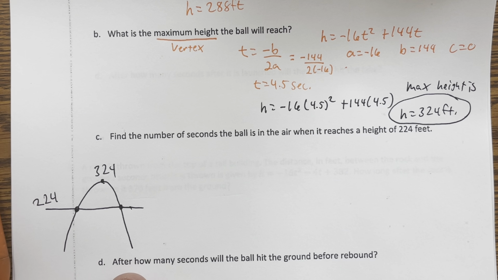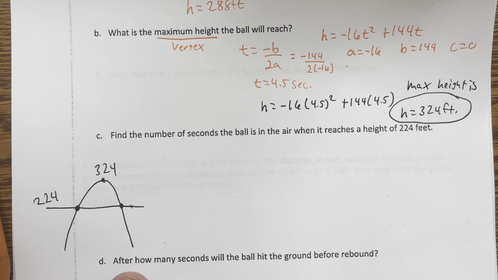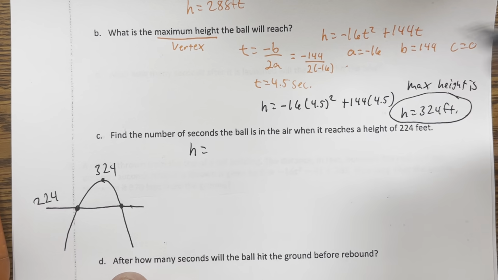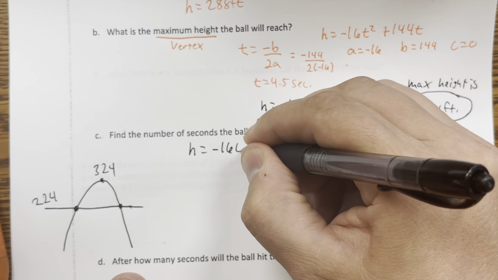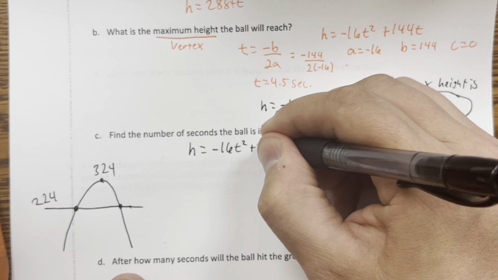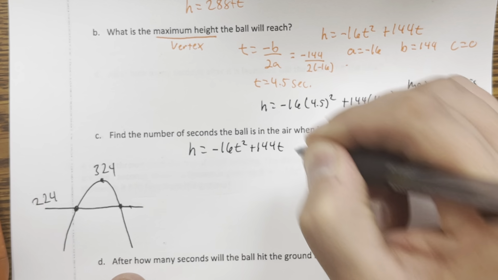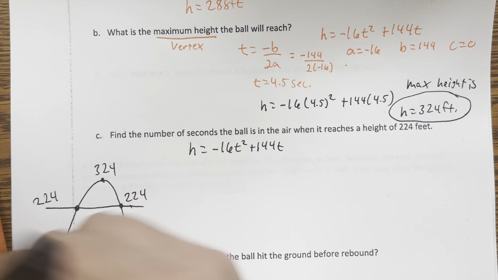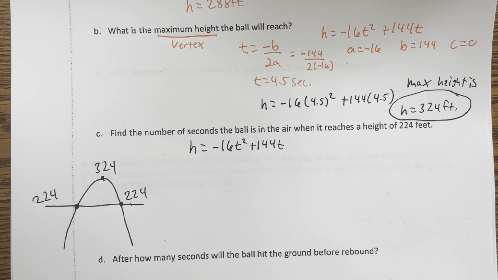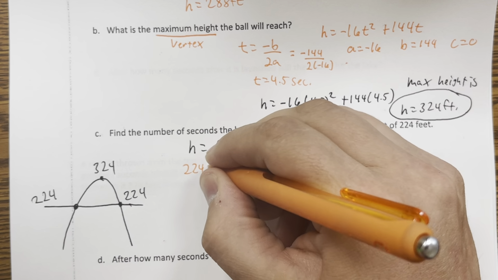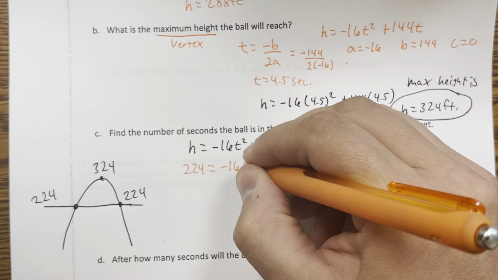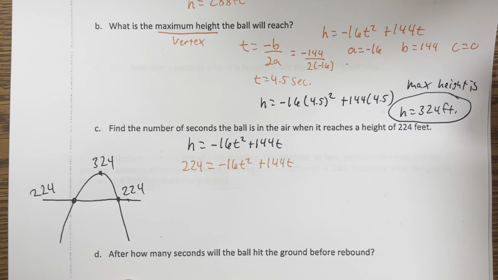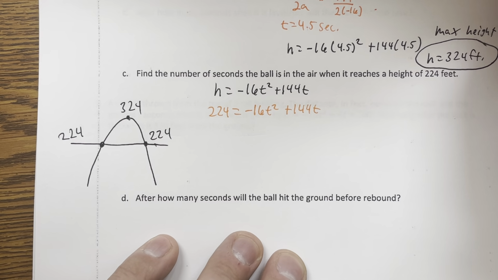So in order for us to calculate that, we are going to set up the equation with h equals negative 16t squared plus 144t, and our height is 224. We want to know what the time was for that. So 224 is equal to negative 16t squared plus 144t. For us to solve this, we have to set the equation equal to 0.